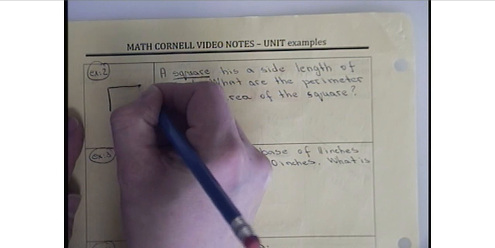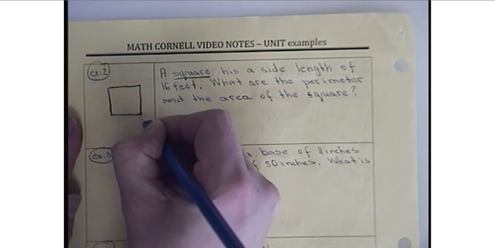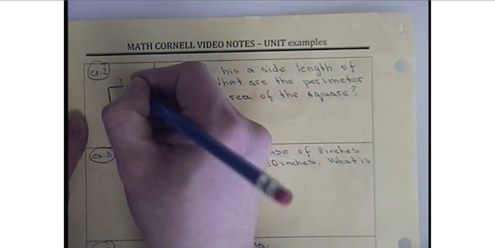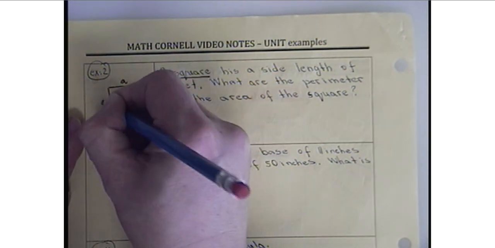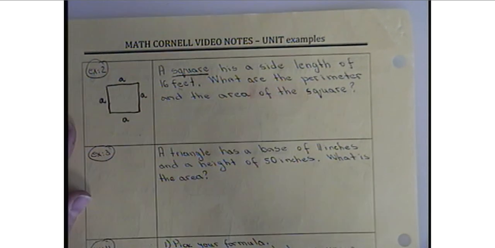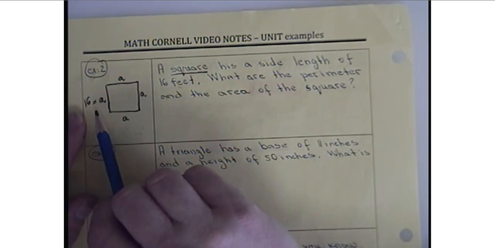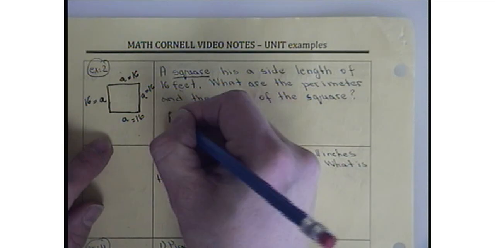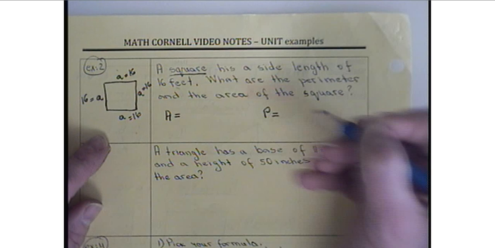So because they're talking about square, we all now know that this is what the square shape looks like. We know by the definition of the square, you guys know that all 4 sides are equal to each other. So this is A, this is A, this is A, and this is A. All 4 sides are equal. The side length of 16 feet means that A is 16 feet. Well, but if this A is 16 feet, then this one will also be 16, 16, 16. So we can go ahead and calculate the area and then the perimeter of this shape.